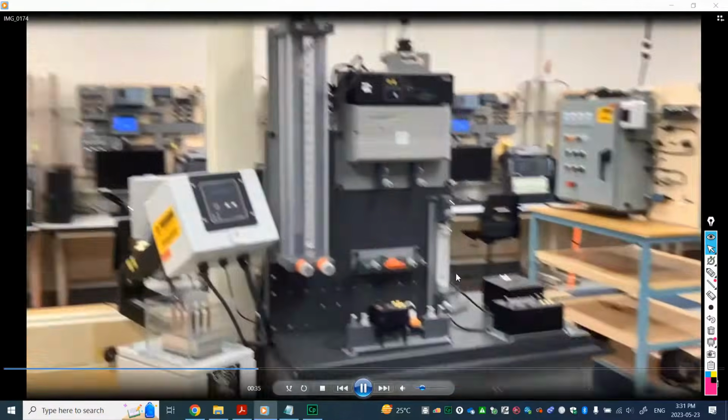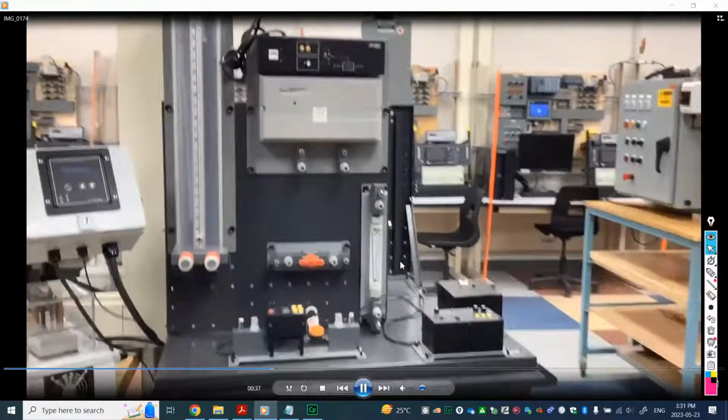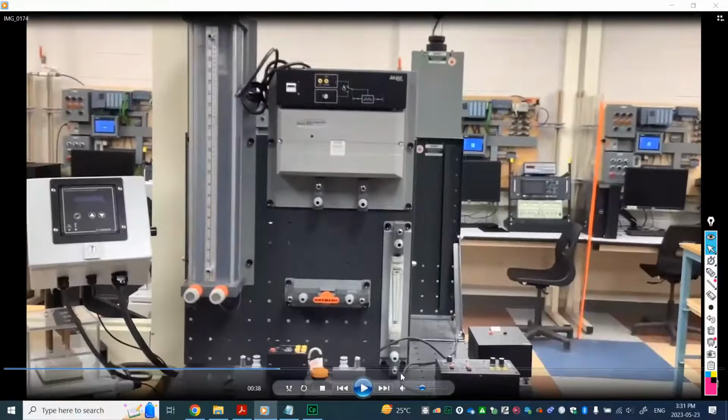Again, we have 20 stations. We also have computers, right? There are also other equipment used for other courses. So this is one piece of equipment. Again, probably at the end of the course, we will start to use it. We have 3 of them. There's one right beside the door when we walk in. This is one of them, right?